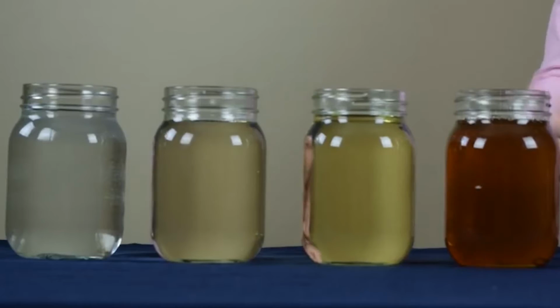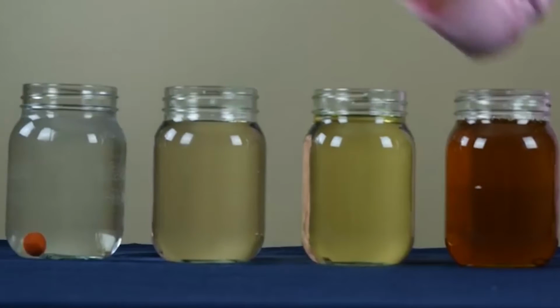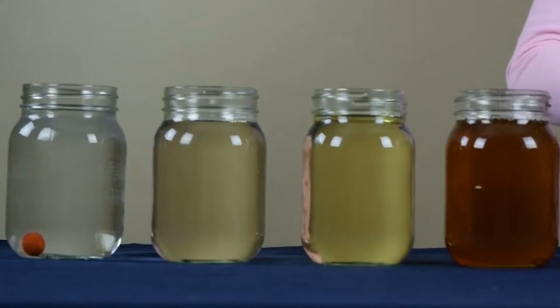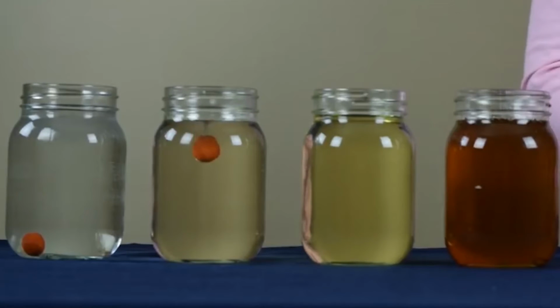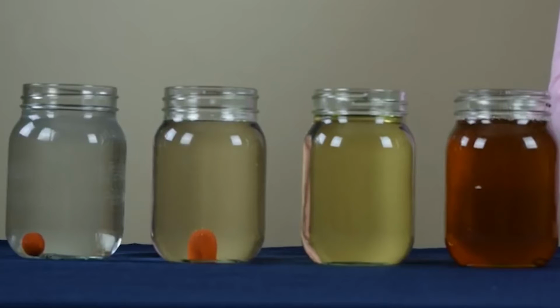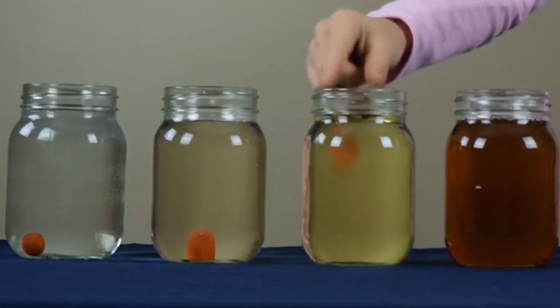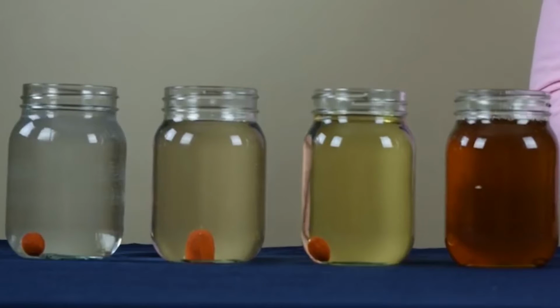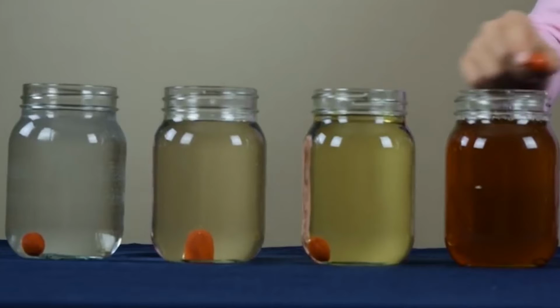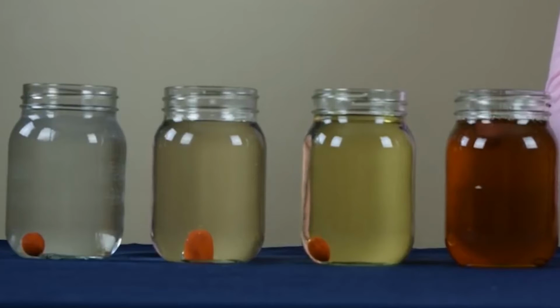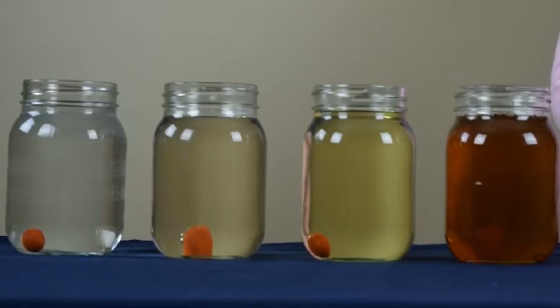In that four jars, we have filled the first one with water, the second one with some oil, third one with some syrup, fourth one with honey. I have taken a marble stone and put it in the first jar, the water.